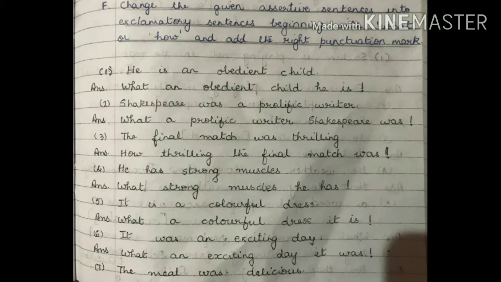Now, keeping all these points in mind, let us change the sentences of exercise F into the exclamatory sentences. They are the assertive sentences. Now, let us see the first sentence. He is an obedient child. To make this sentence exclamatory, first of all, we will start this sentence with the word what, then the predicate an obedient child, followed by subject he and the verb is, and then an exclamatory sign at the end of the sentence. So the answer to this sentence will be what an obedient child he is, and then we have to do an exclamatory mark.